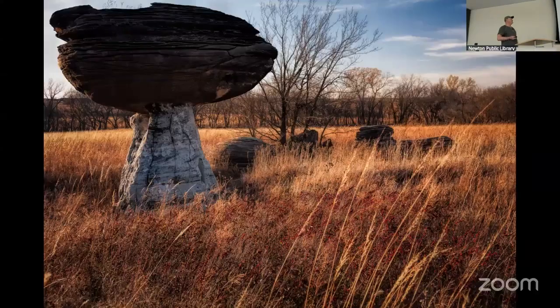And again, if you're in this area, make sure you stop at Mushroom Rock State Park, which is, if you're going to Kanopolis Lake, you're going to drive by this park. It's a pretty small park. I don't know, there's not very many of these formations, but you've got to find these concretions.